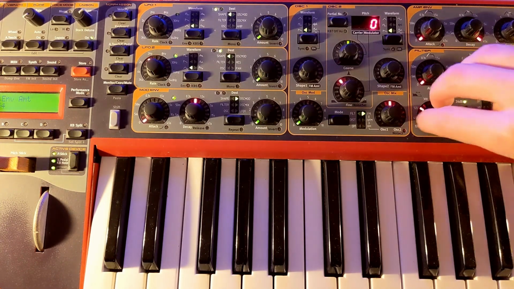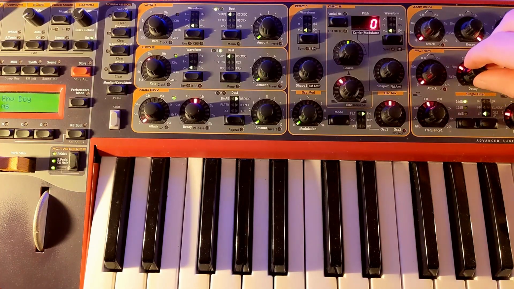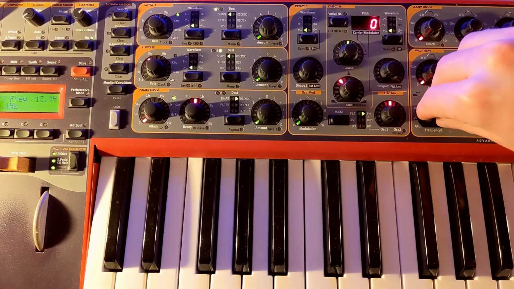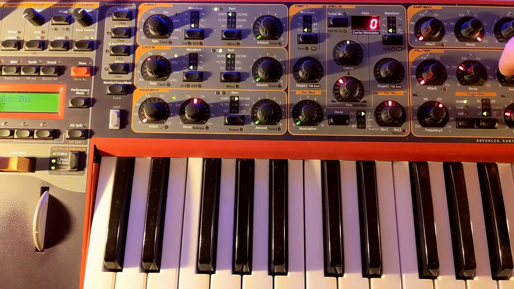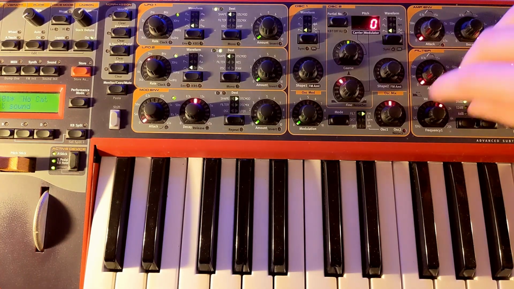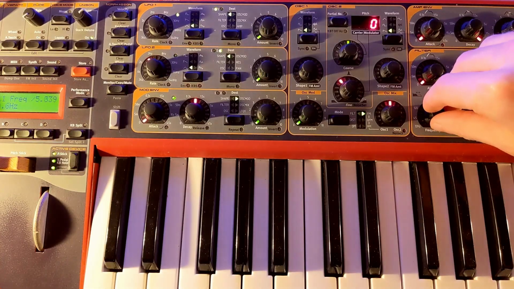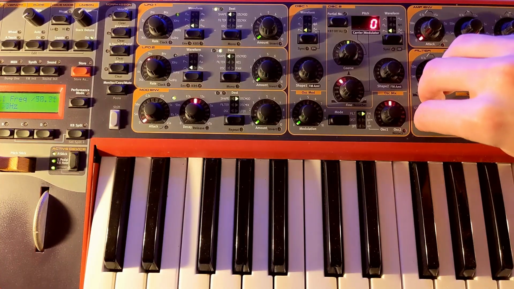And now, I have a nice supersaw lead sound. It's nice and tight. So we've got that going now.